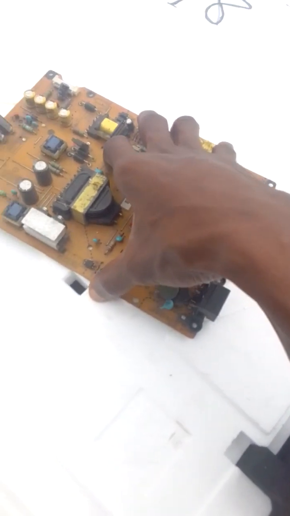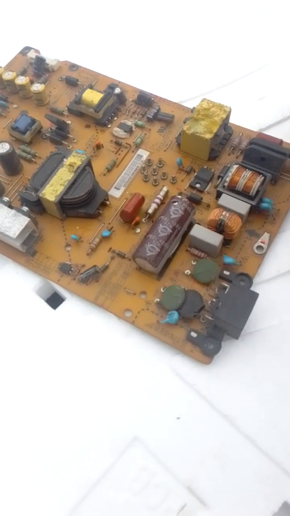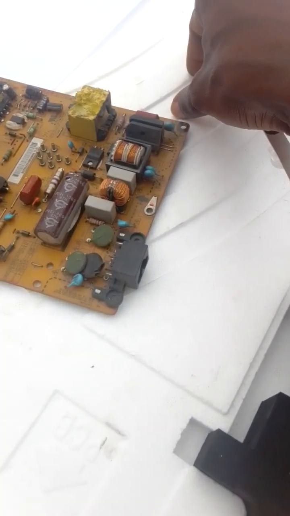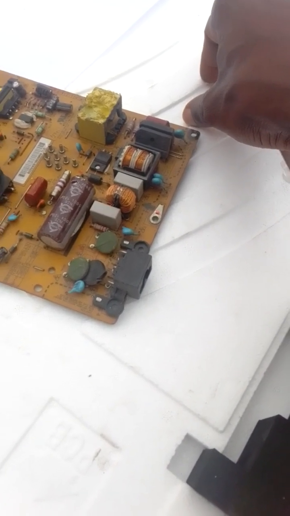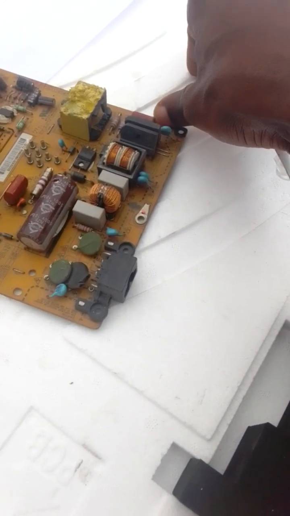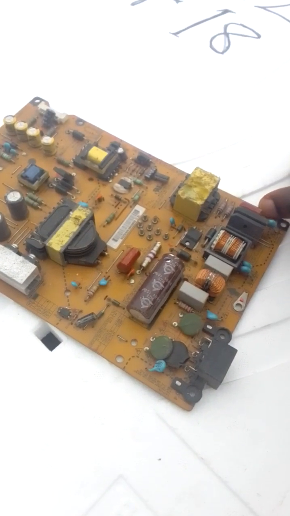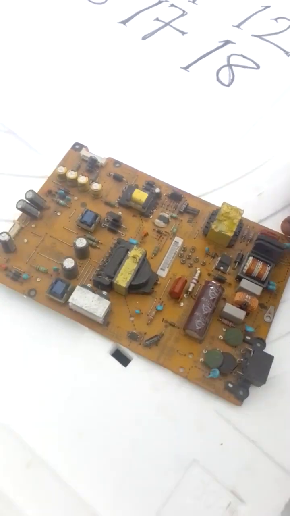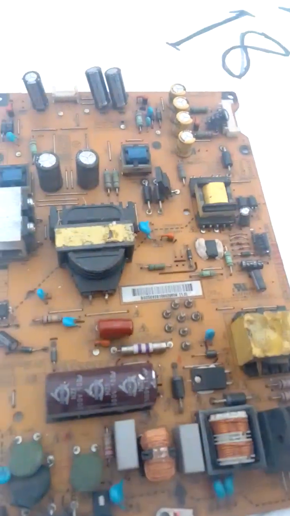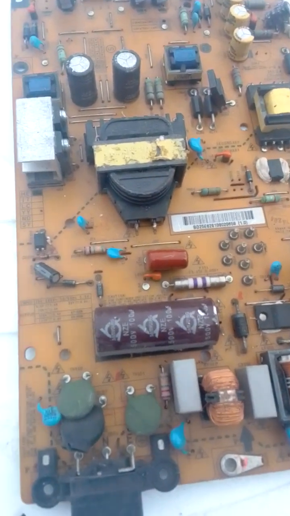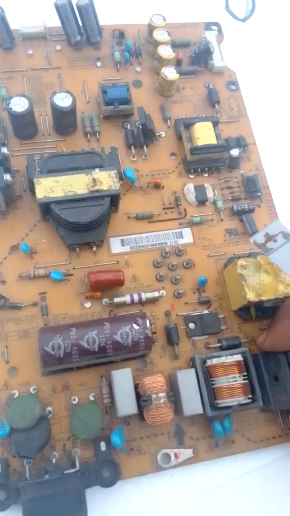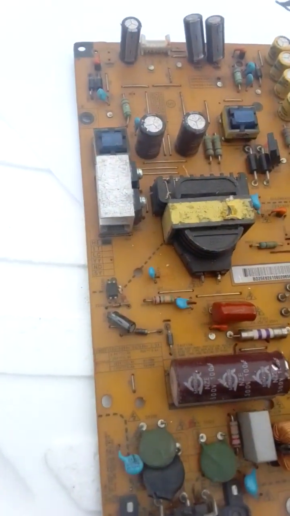In some cases, the main board contains both the cold region and the hot region. But unlike the main board, the power board contains the hot region and the cold region as well, but it does not have a unit for input and output. From this power board, let us start by identifying the components.